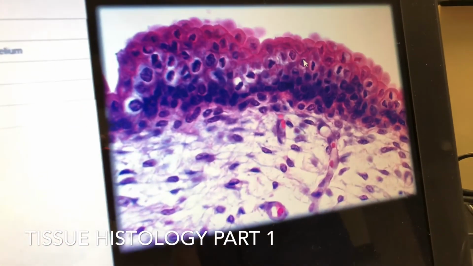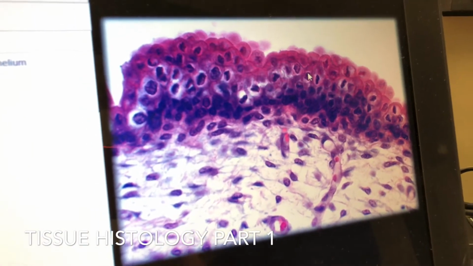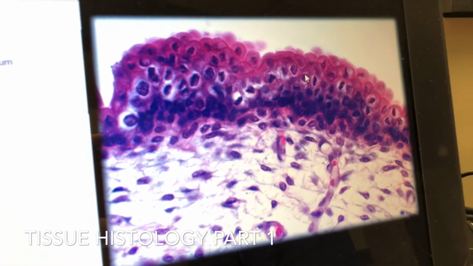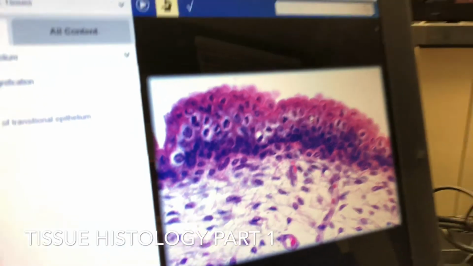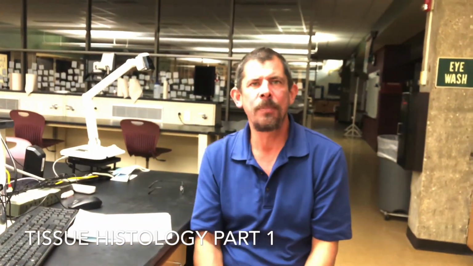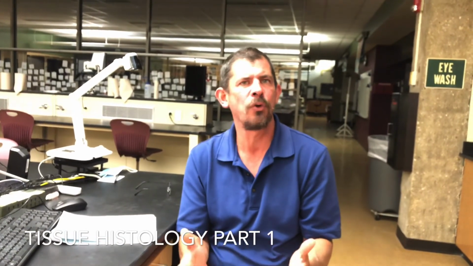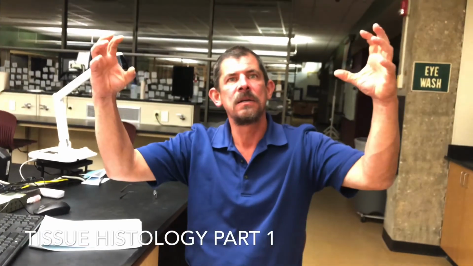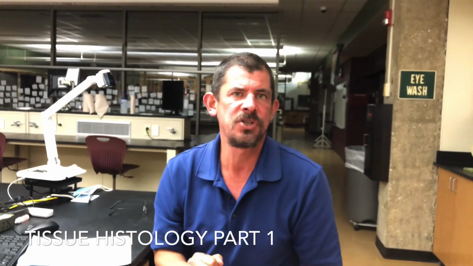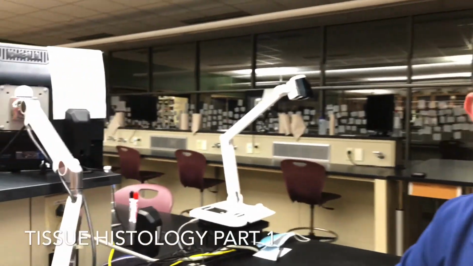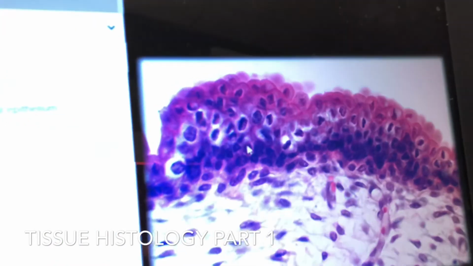Now, the thing about transitional epithelium, which sets it apart from all the other epithelial tissues, is it has the ability to stretch or expand and then return back to its normal shape. That's the one thing. All the other epithelial tissues, if they're stretched too far, are going to tear. Transitional epithelium, though, has the ability to expand and then return back to its normal shape. The only epithelial tissue that's capable of doing that. And we're going to show you what it looks like real quick up close. And if you look, you can see the multiple layers of cells.